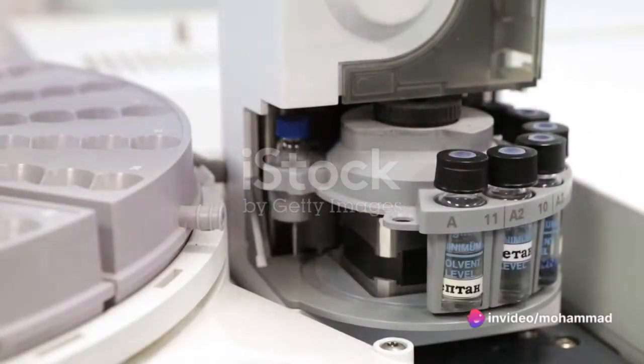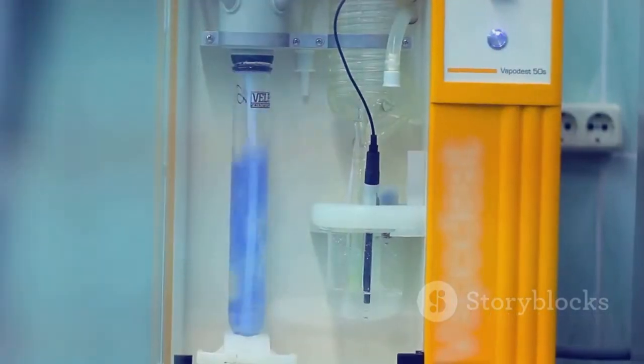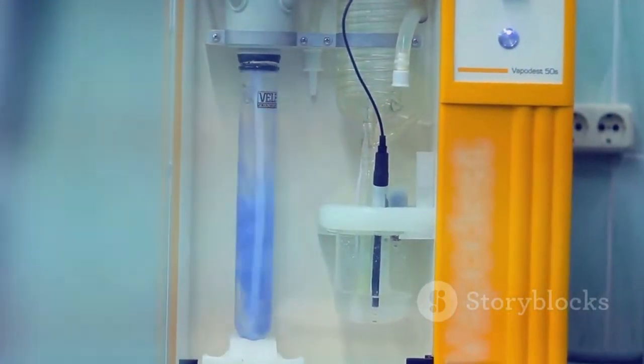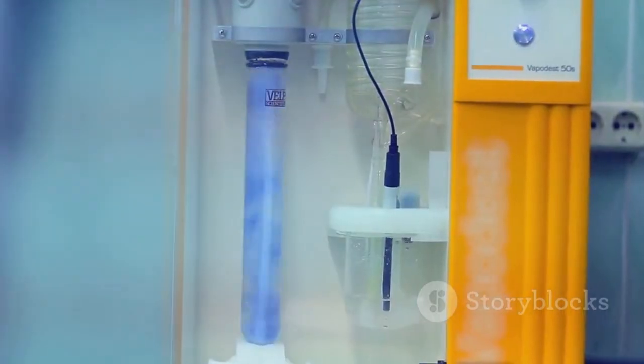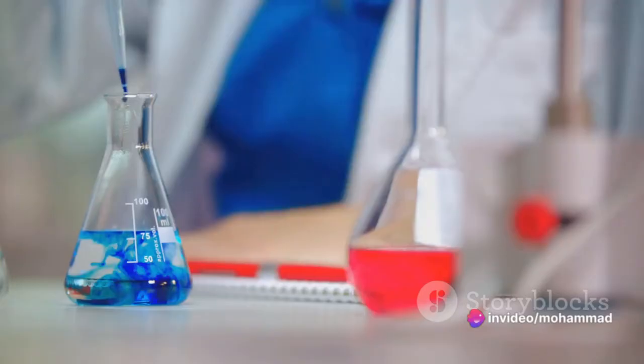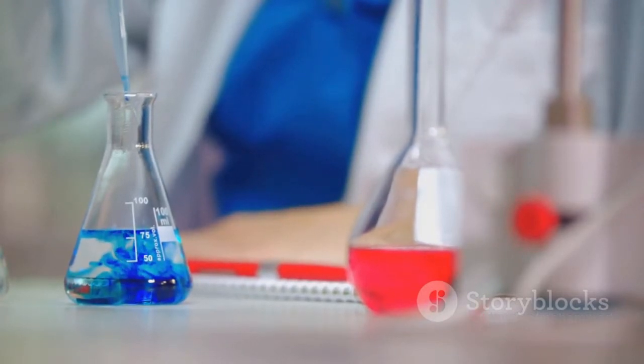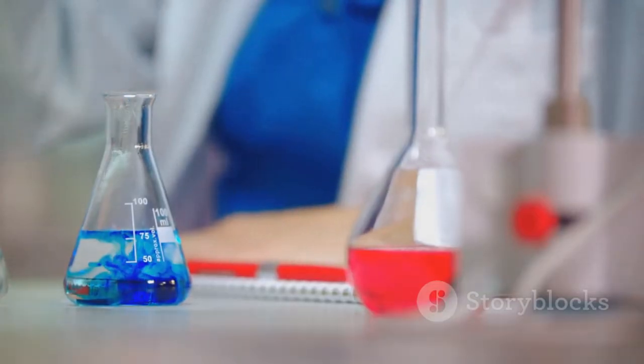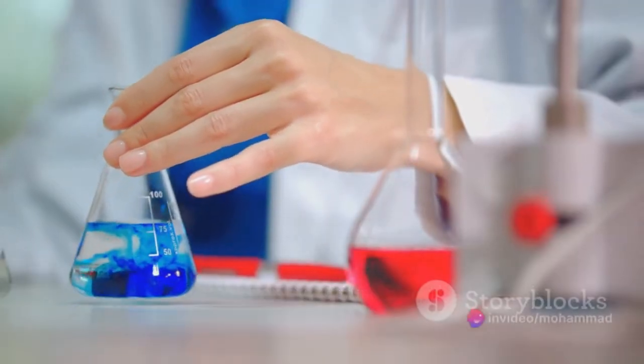Gas chromatography is a common type of chromatography used in analytical chemistry for separating and analyzing compounds that can be vaporized without decomposition. It plays a crucial role in testing the purity of substances, separating components of a mixture, and identifying compounds. In essence, gas chromatography is the science of separating the invisible.